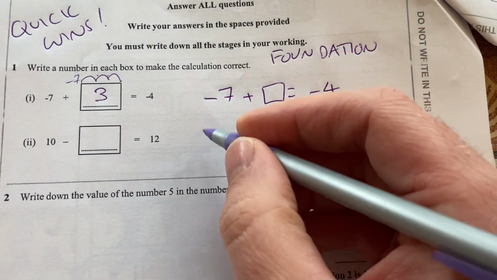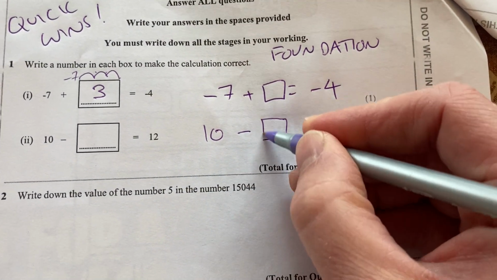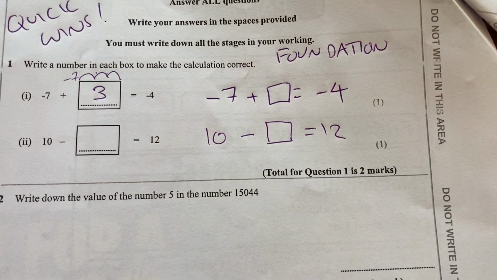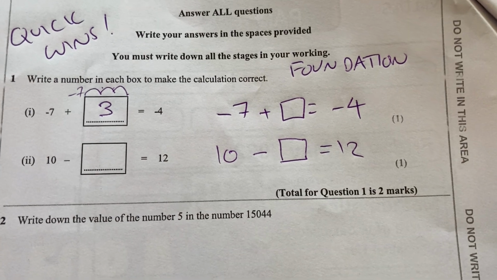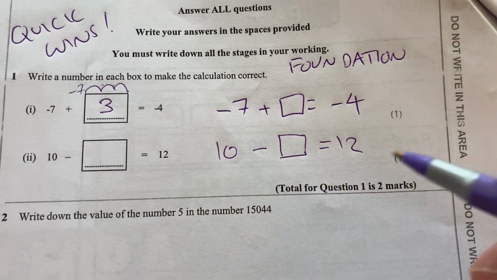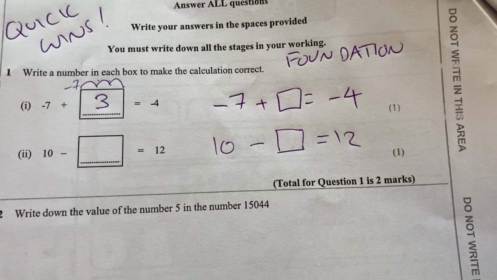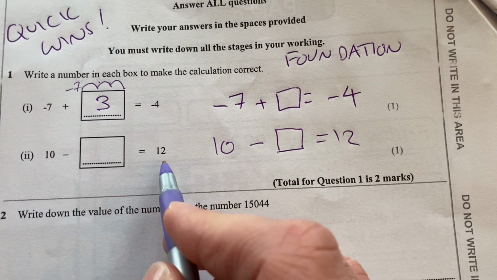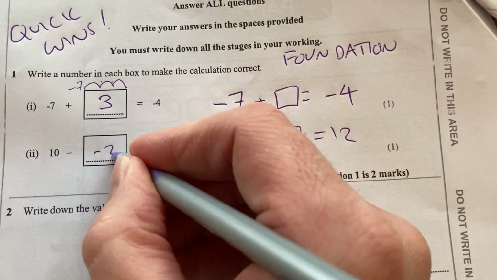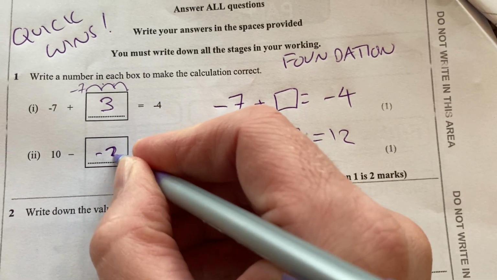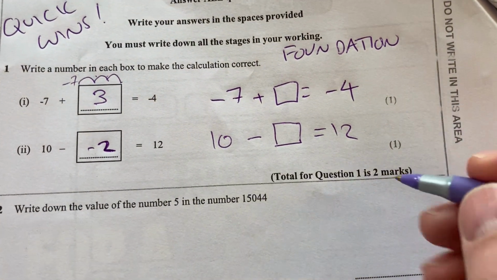Then it says 10 minus something is 12. So they're really trying to test your negative numbers here and your understanding of how you can add and subtract negative numbers. So 10 minus something gets something bigger. It must be a negative number. It's going to be -2. Okay, so that should be 2 marks there.